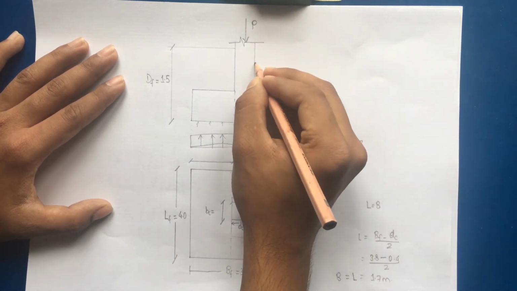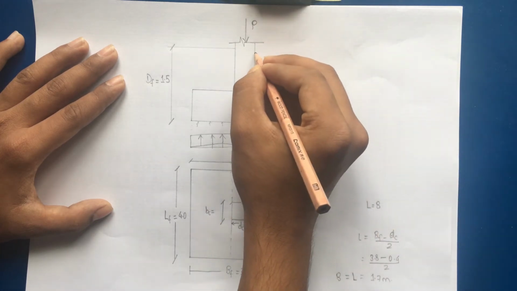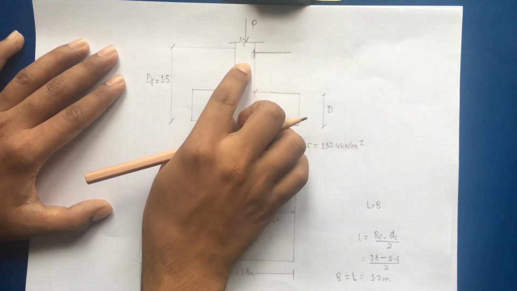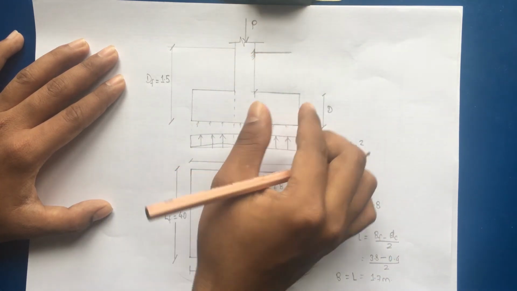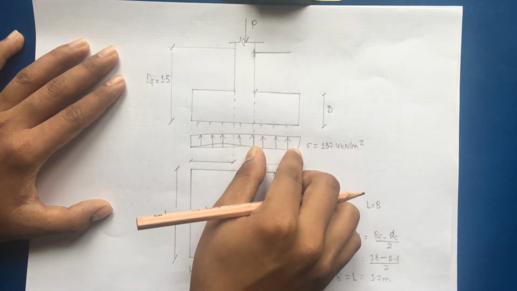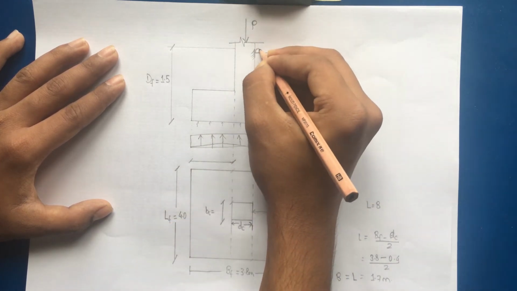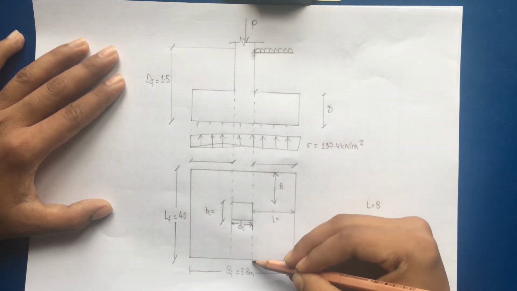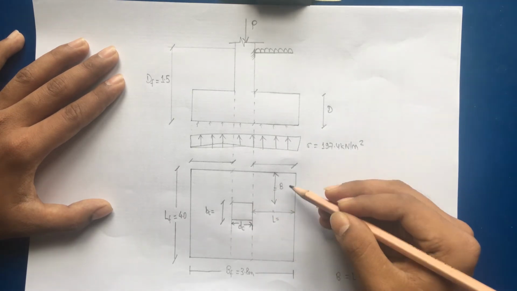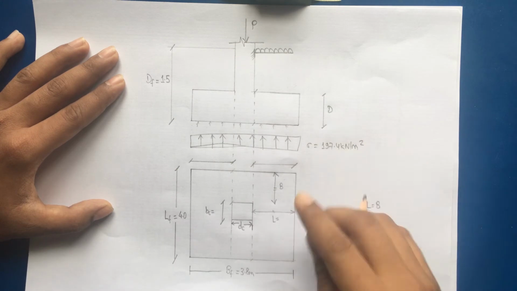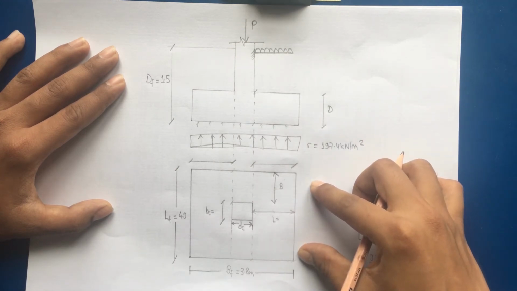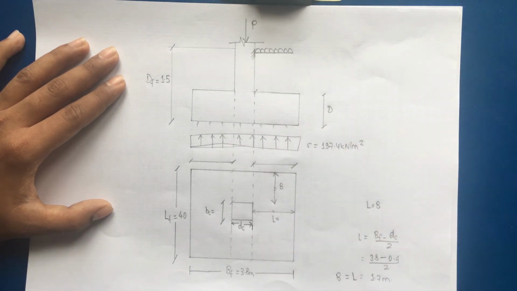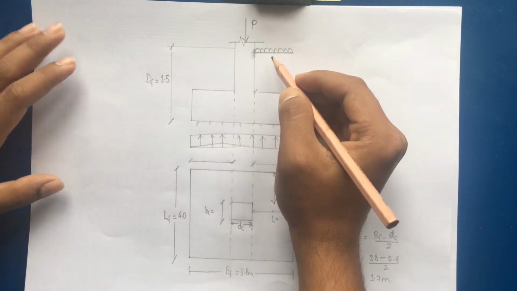Now you can take this as a cantilever portion with one end fixed at the face of the column, and it is subjected to a load, that is the net upward swell pressure. This is in kilonewton per meter square, and it is distributed along this length. So sigma into LF, then we can get the value in terms of kilonewton per meter. I hope you are getting my point.